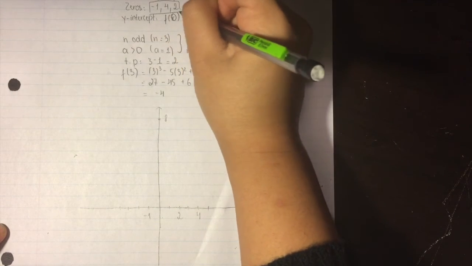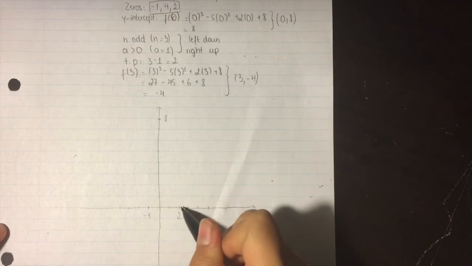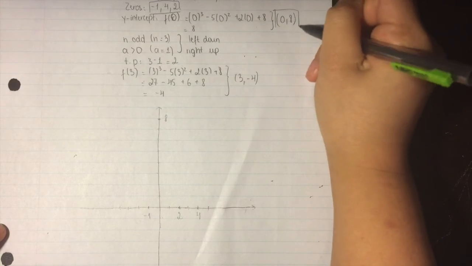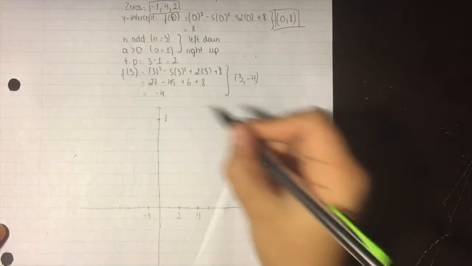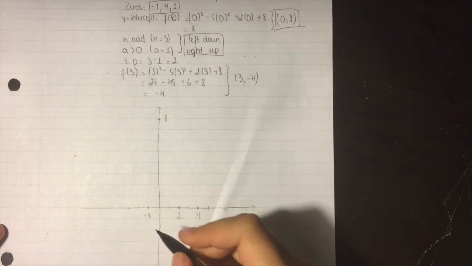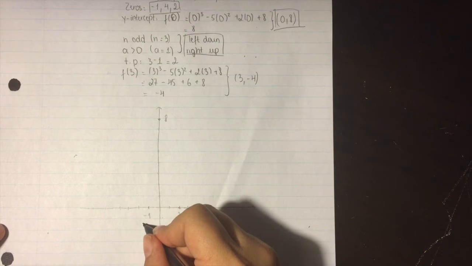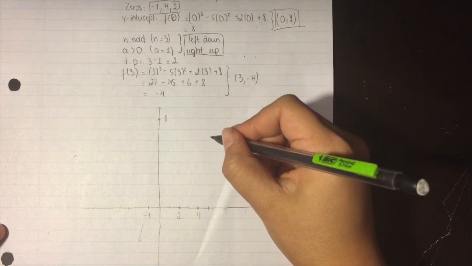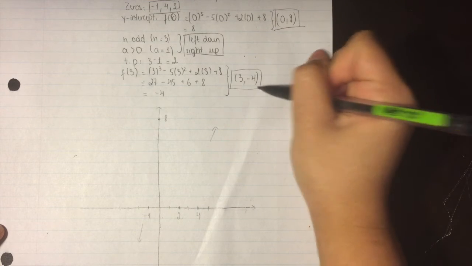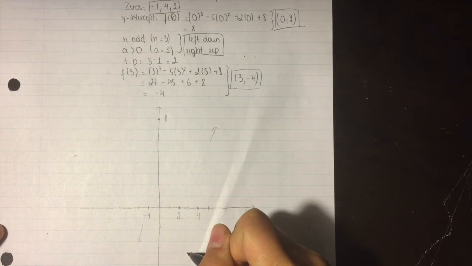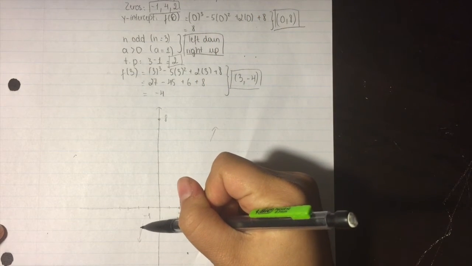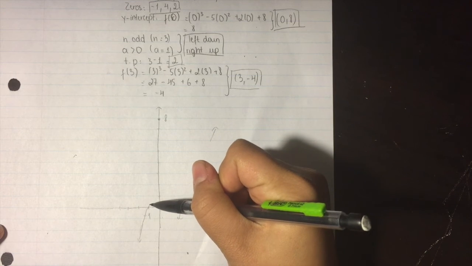So we have the zeros at negative 1, 4, and 2. We also have (0, 8), which is the y-intercept, and we know that it's going to be left down and right up. And I have another point, (3, negative 4), so it's going to be right here. And I know I have 2 turning points, so now I will start the graph.